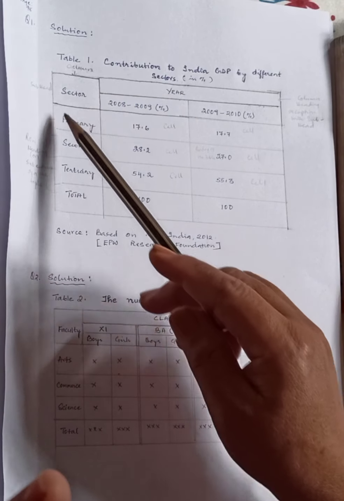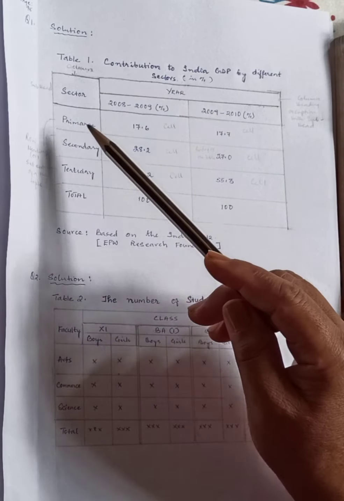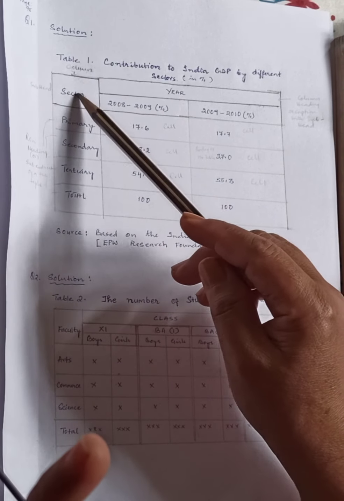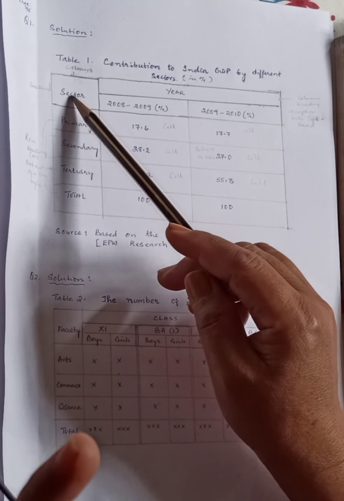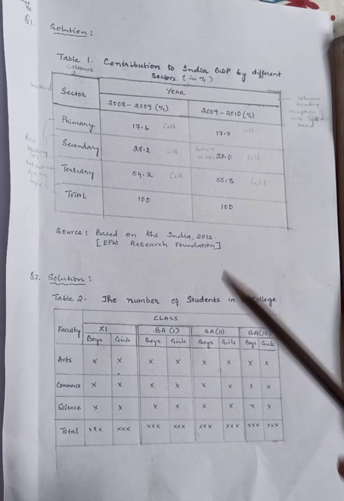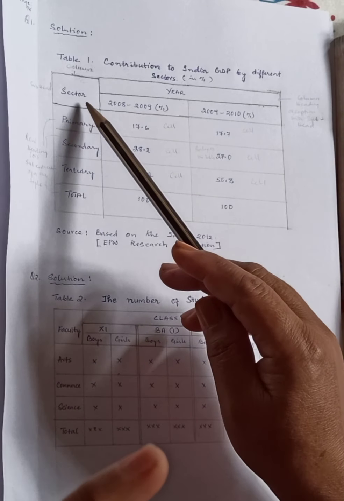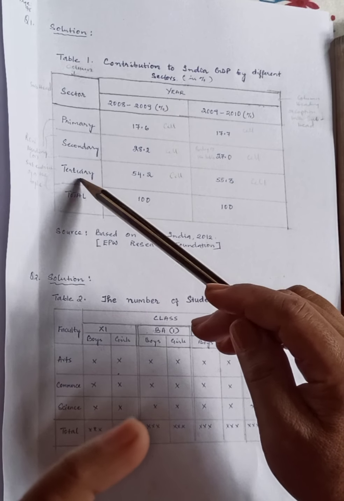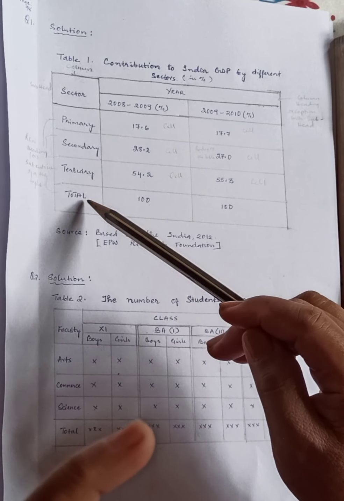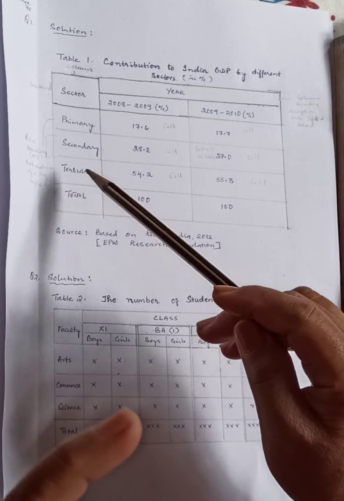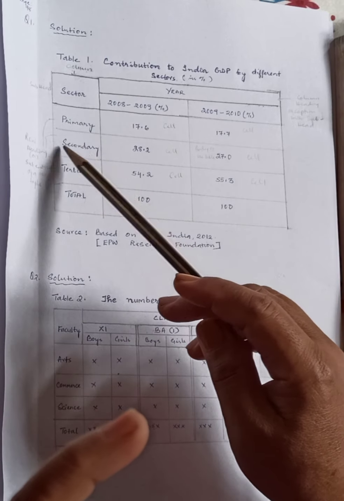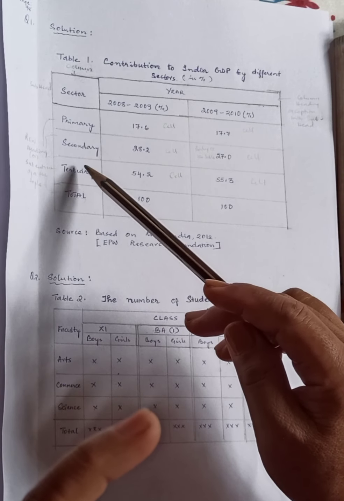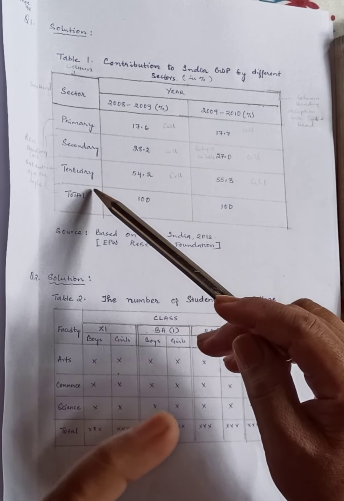Here we frame the table, and this is the column, and the sector which we are keeping here is the subhead. In the subhead: primary sector, secondary sector, and tertiary, and here the total also we are having. All these are the row headings, also called sub entries of the table.